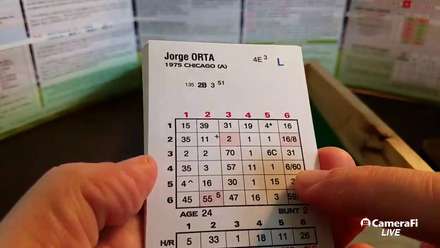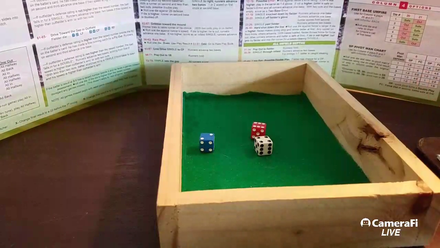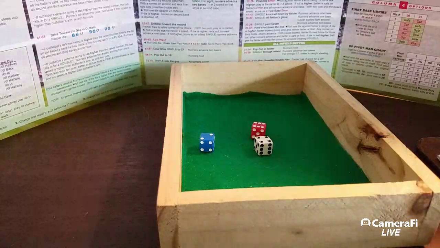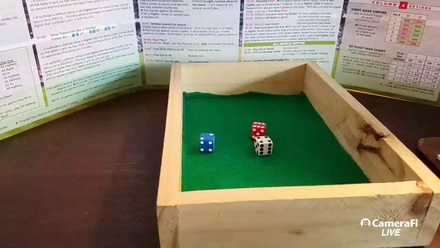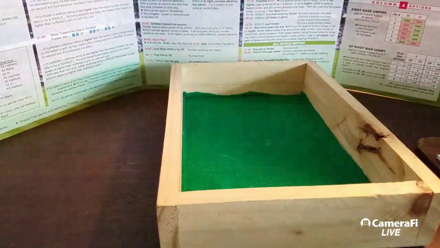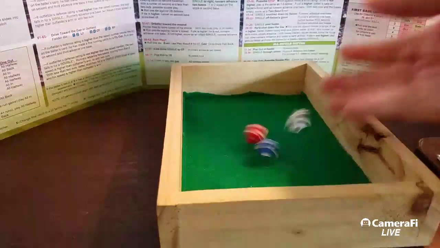So it's 6-4, he gets a 60. Eckersley against the lefty, so that's a 1. So that's a total of 61 in column 6. And a 61 in column 6 is a double into the corner. So George Orta with a double. That would have been a single had he been facing a lefty. So he would have got a hit either way, but facing a righty gave him the extra base. So George Orta is on second base with 1 out for Carlos May.